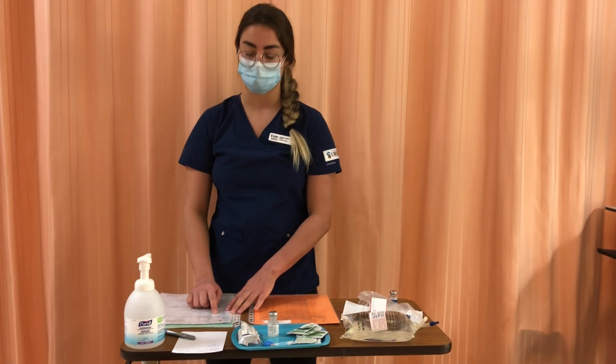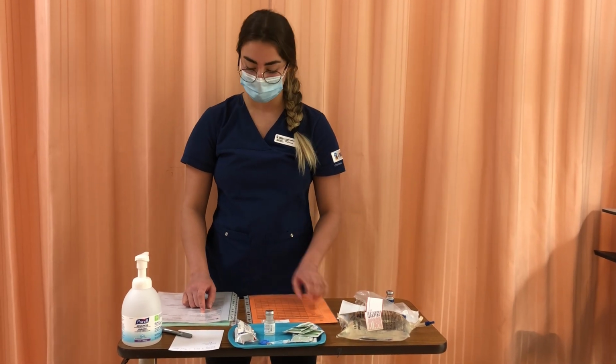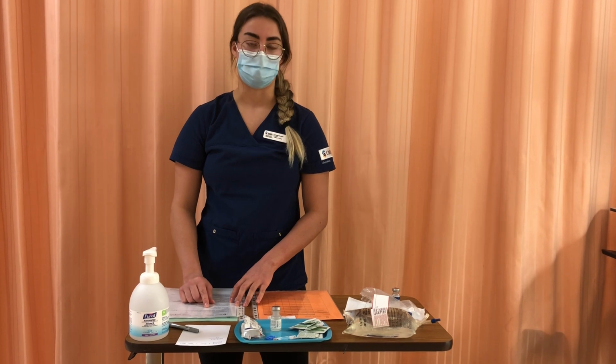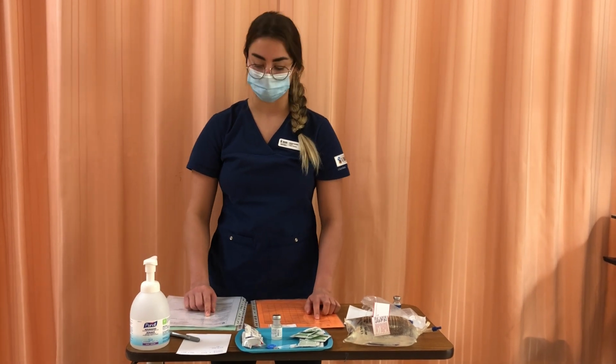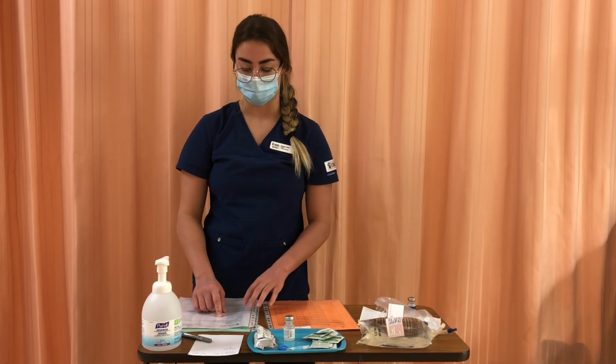The usual dosage is 500 milligrams IV daily. We're giving 400 milligrams IV daily. The maximum single dose is 500 milligrams. We're giving 400, so we're under that. And the maximum daily dose is 500 milligrams, so we'll be under that as well.